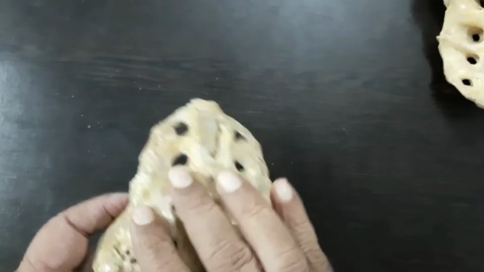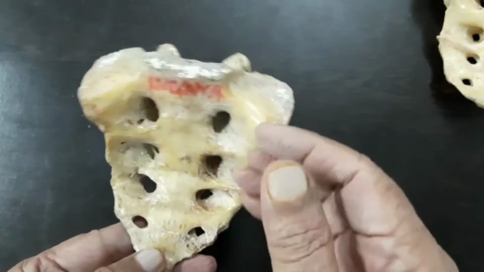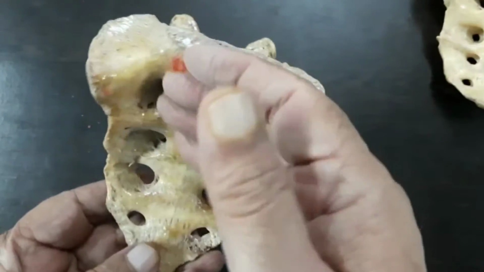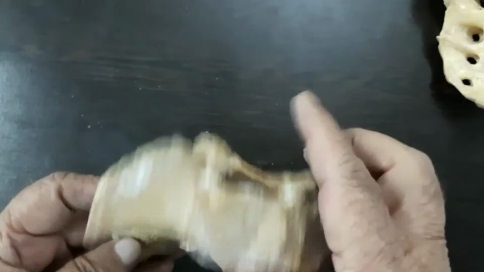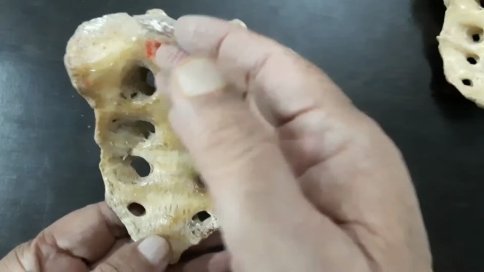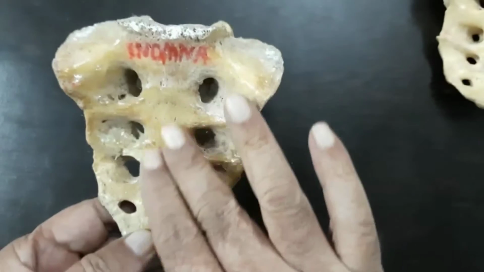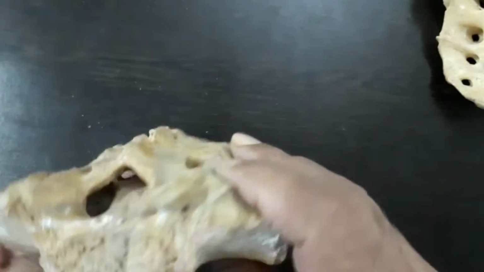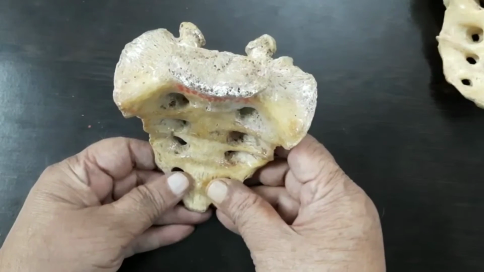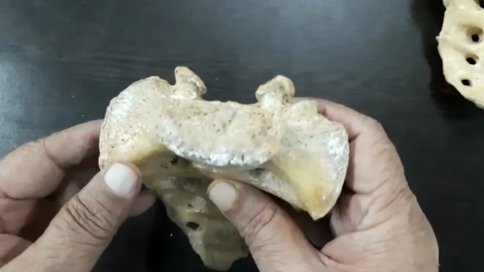How will you identify which is the pelvic or anterior surface and which is the dorsal or posterior surface? Now the pelvic surface is smooth while the dorsal surface is rough. Second difference is that the pelvic surface, which forms the wall of the pelvic cavity, is concave forward, while the dorsal surface is convex backward. So these are the pelvic and the dorsal surfaces.